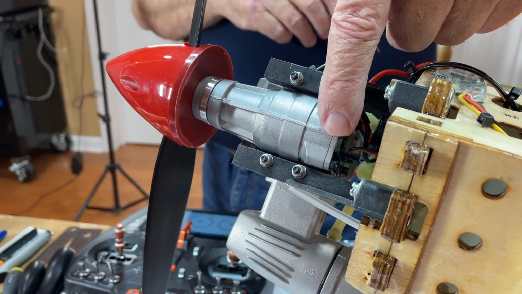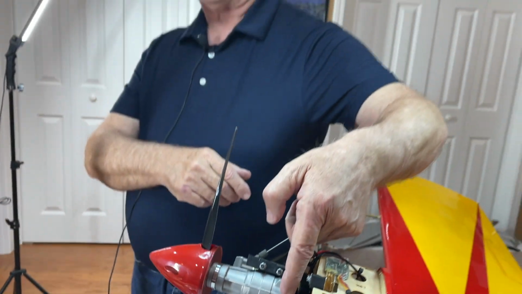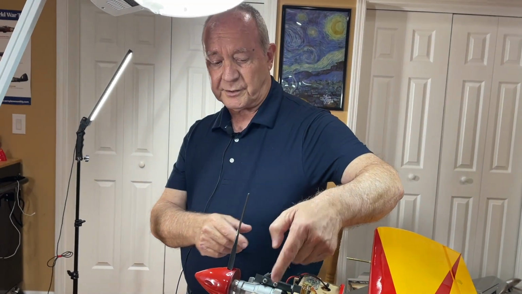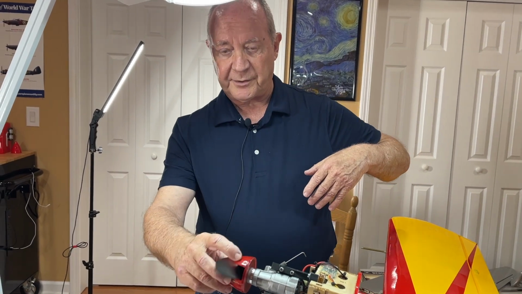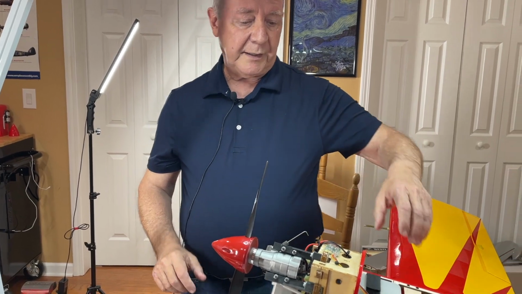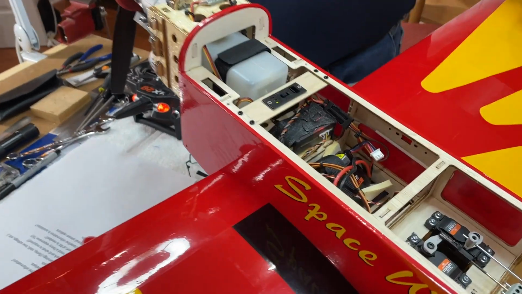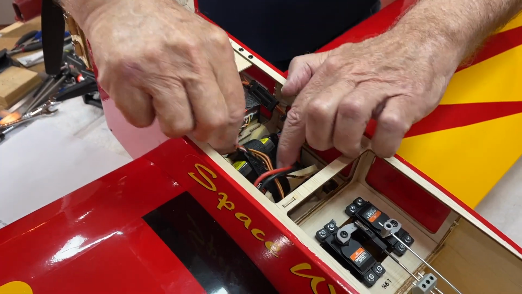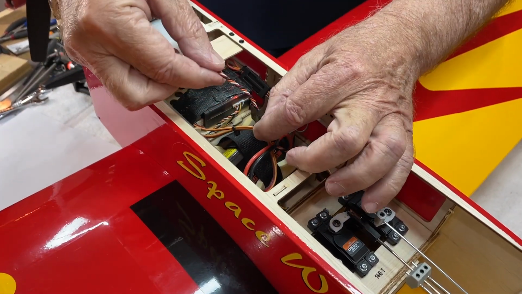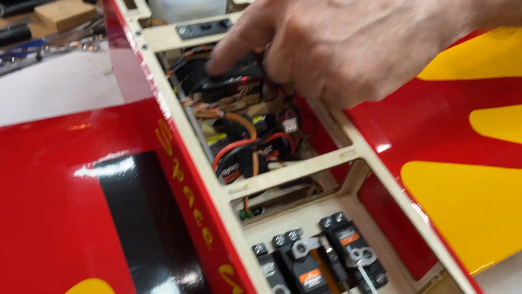Gas engines, I believe you can monitor from the electronic ignition on those. There's an output that can connect to telemetry, but I don't fly gas, so I can't speak authoritatively on that. Inside the aircraft, the sensors that were in the wing come in. There's a serial bus right here, and they connect directly to the receiver, which is right here.